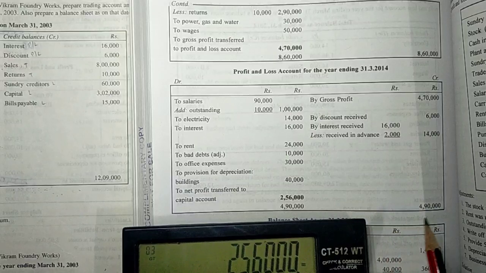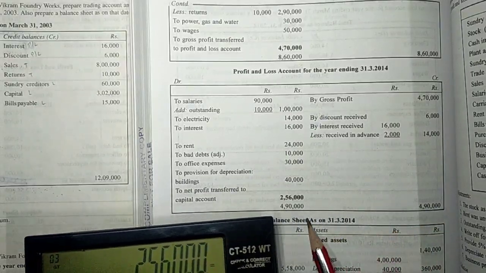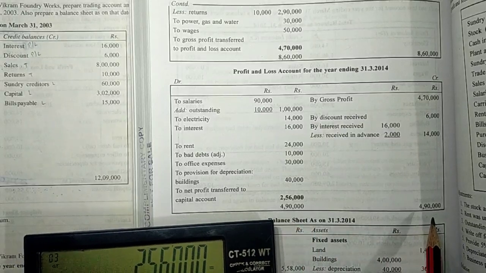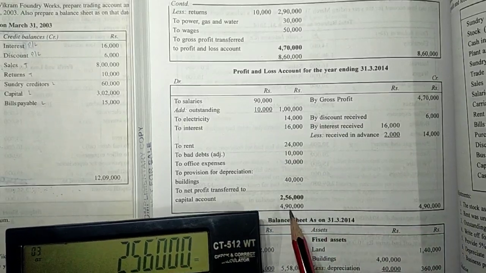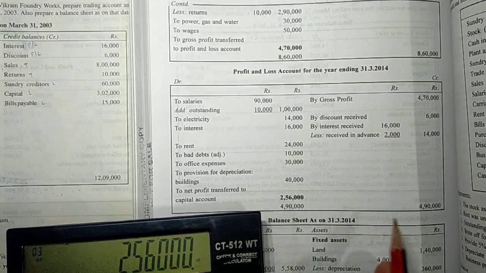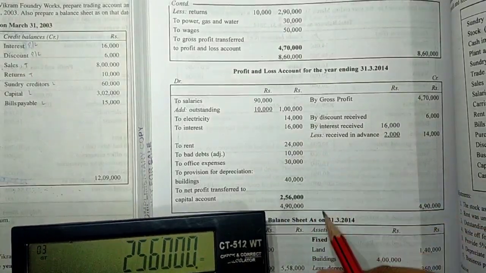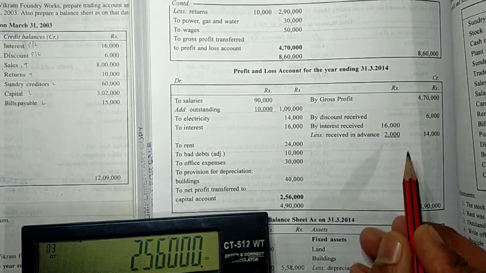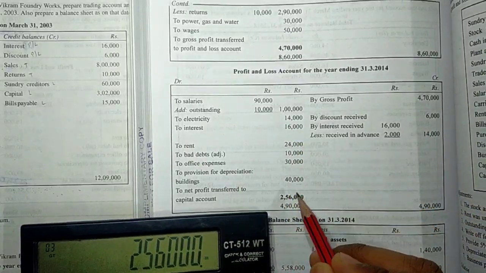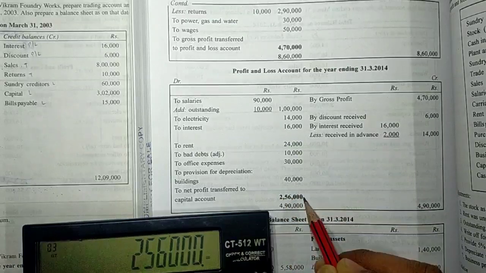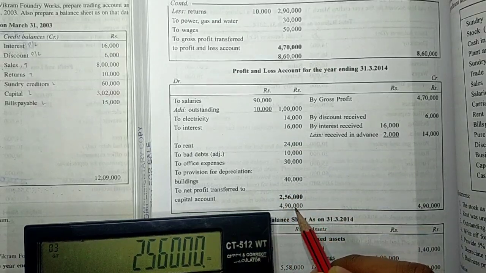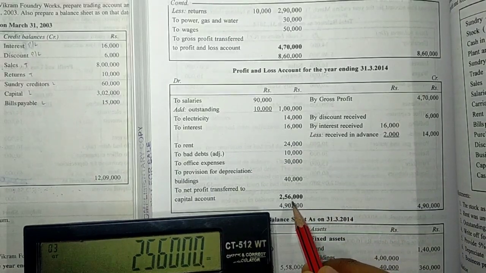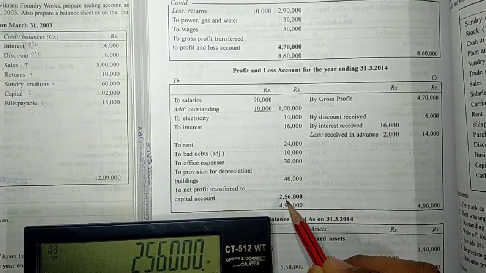Okay, what we are doing, we are going to write this 4,90,000 on both the sides, whichever is the bigger number we are going to write it on both the sides. We are making it tally. Then for making it tally, whatever the balancing figure is, we have added it just to make the totals the same. So this balancing figure will be called net profit.